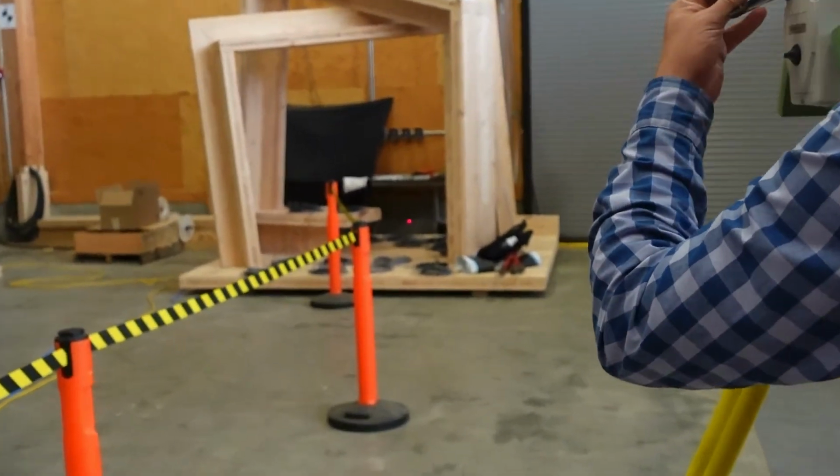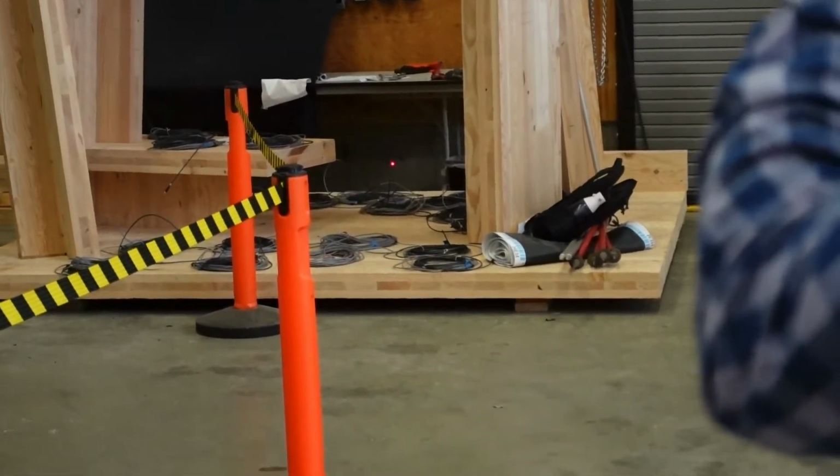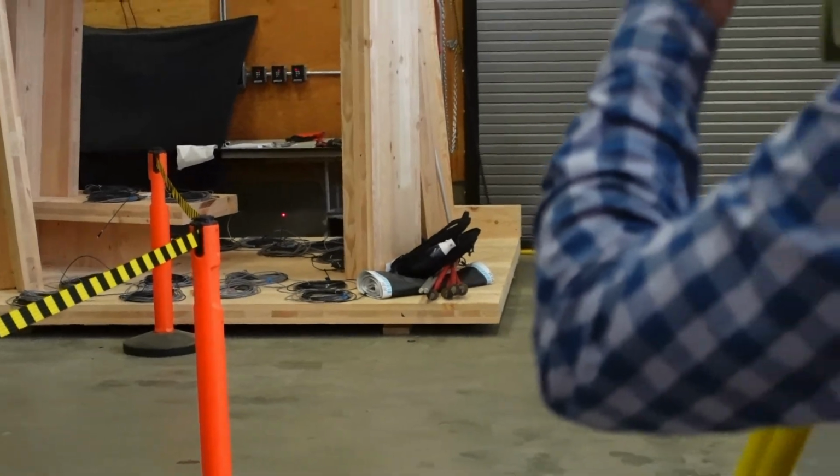Everything was ready to start looking around from the first point of the total station, so we detected the control points first and then the targets that were visible.